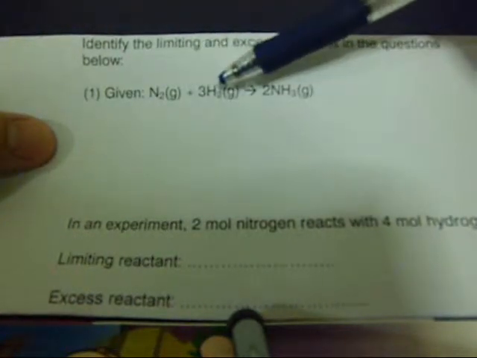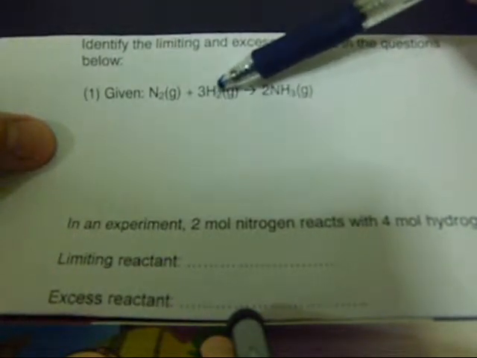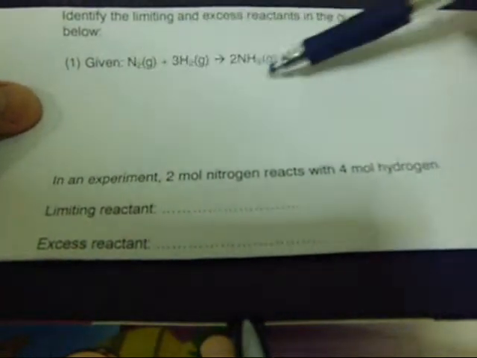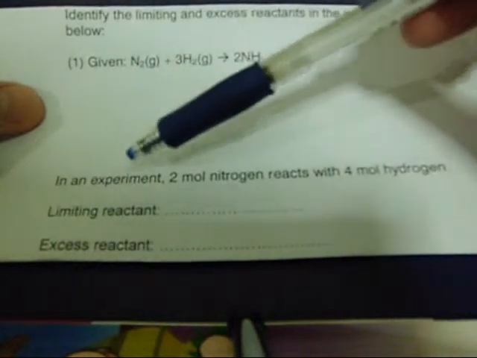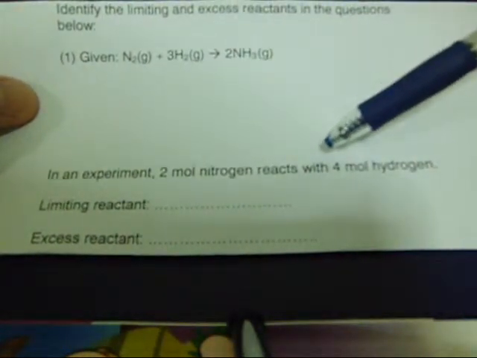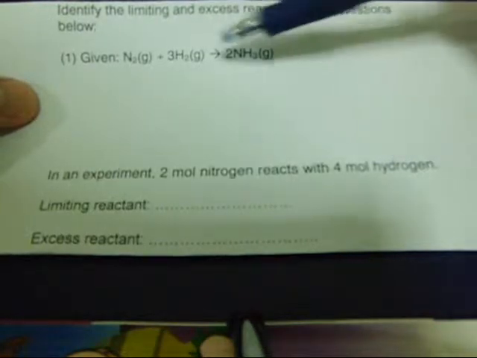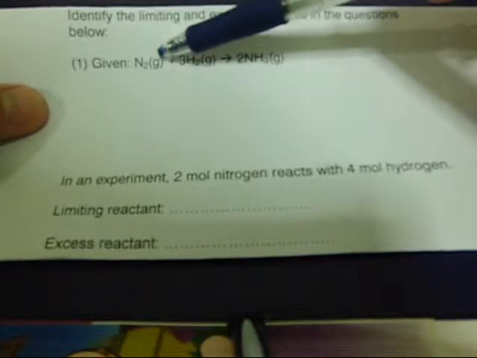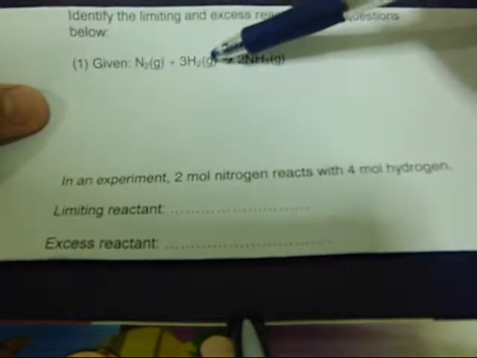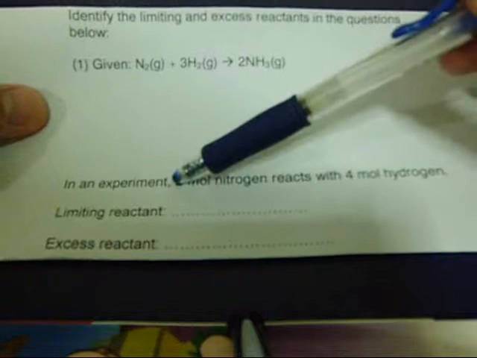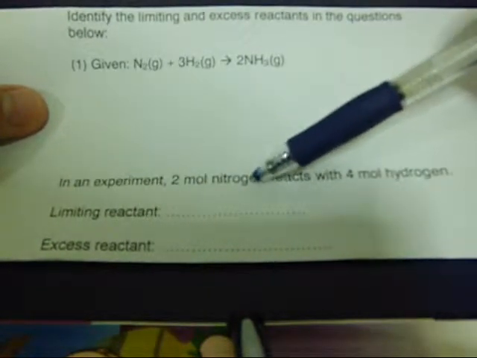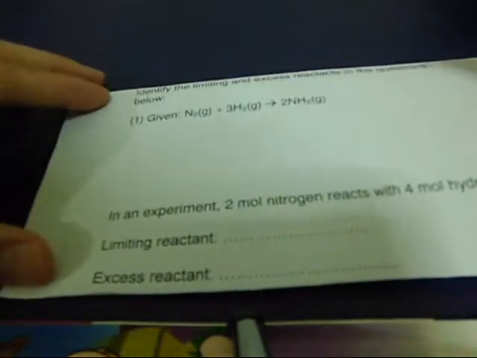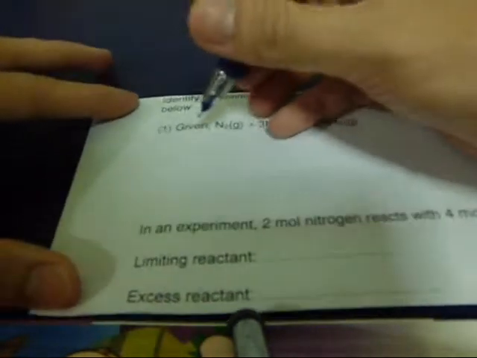Nitrogen gas reacts with hydrogen gas to give you ammonia gas, and this is a balanced chemical equation. Then in an experiment, 2 mole of nitrogen reacts with 4 mole of hydrogen. In theory, 1 mole of nitrogen reacts with 3 mole of hydrogen. In an experiment, 2 mole of nitrogen and 4 mole of hydrogen. So you have to write down and compare the theory and actual.